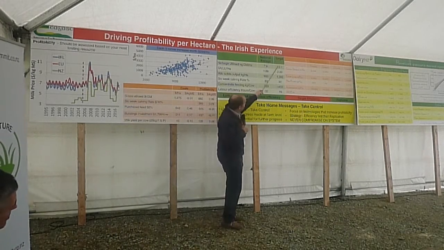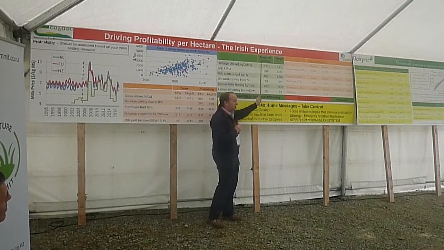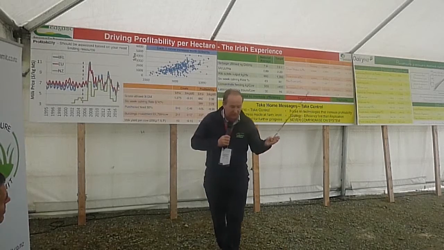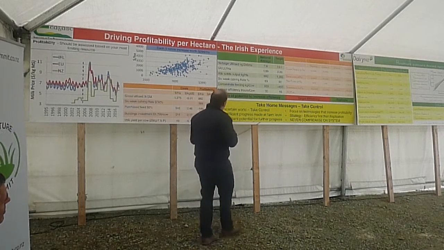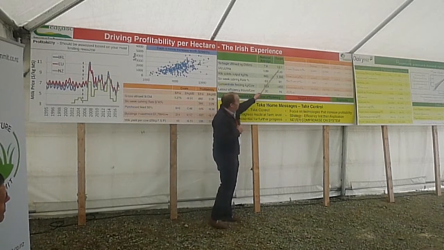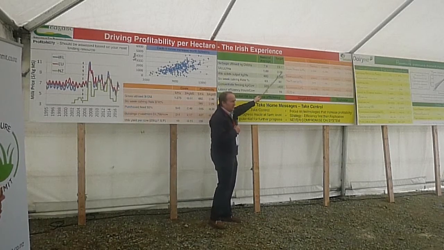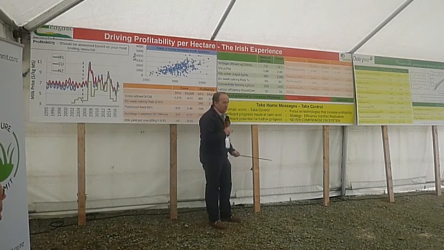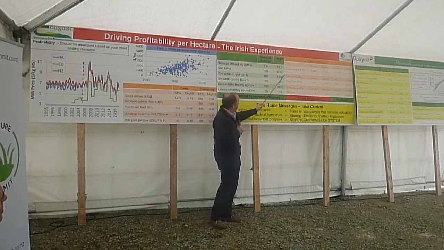So just in terms of our targets, the target is to utilise 13 tonne. These targets come from us sitting down with a group of the real top farmers in the country and setting out what these targets should be. Utilise 13 tonnes, stock at 2.9 livestock units per hectare. The amount we utilise drives our stocking rate.